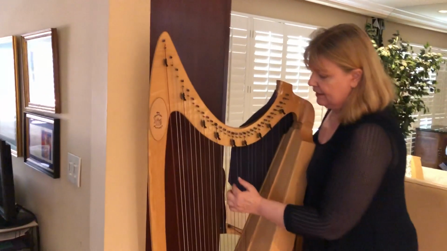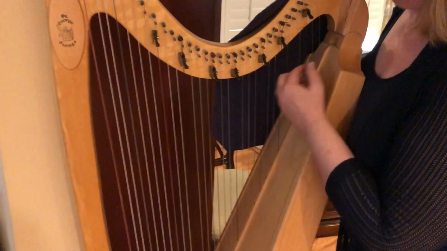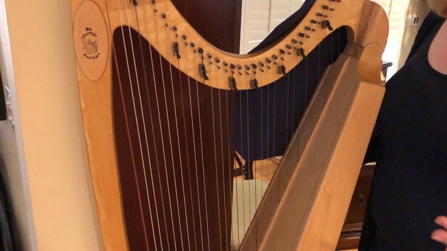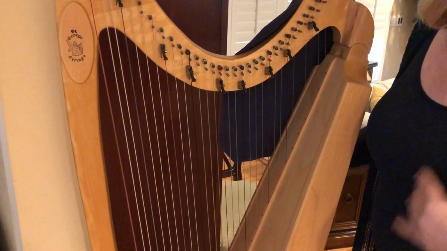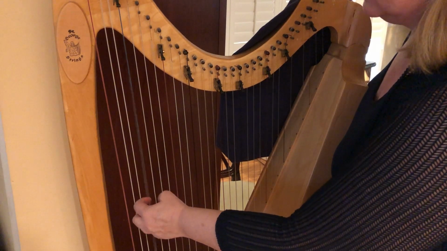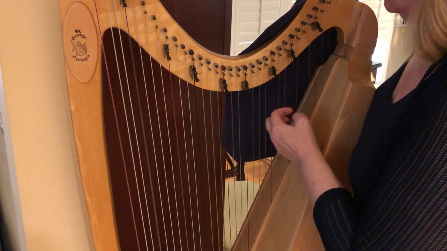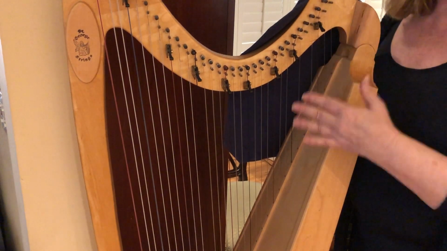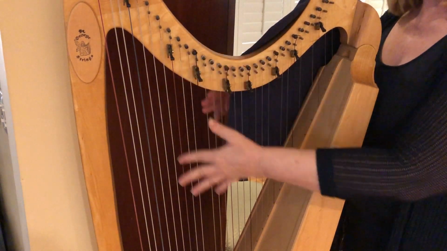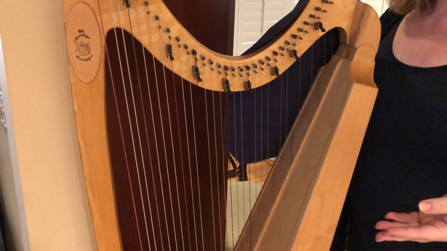There are red strings. And the color has nothing to do with how the string sounds. There are also blue or black strings. The reason that those strings are colored is so the harp player, like me, doesn't get lost.